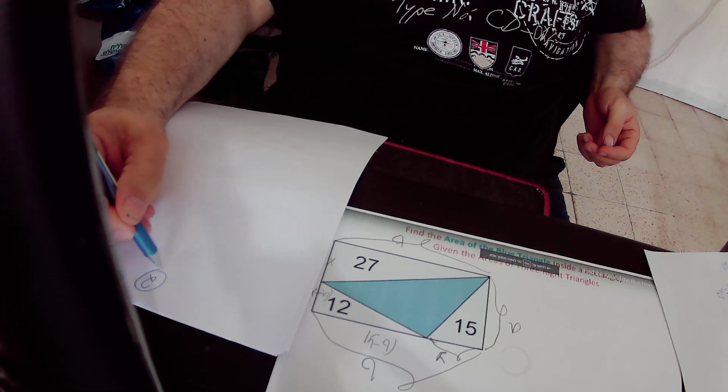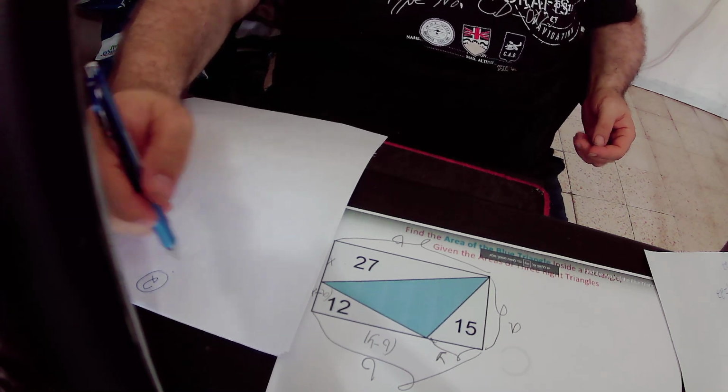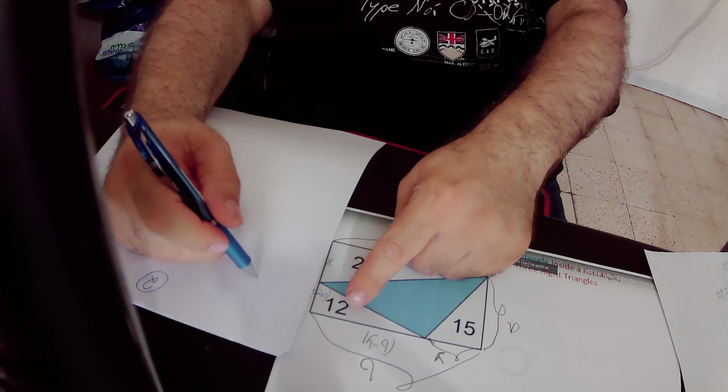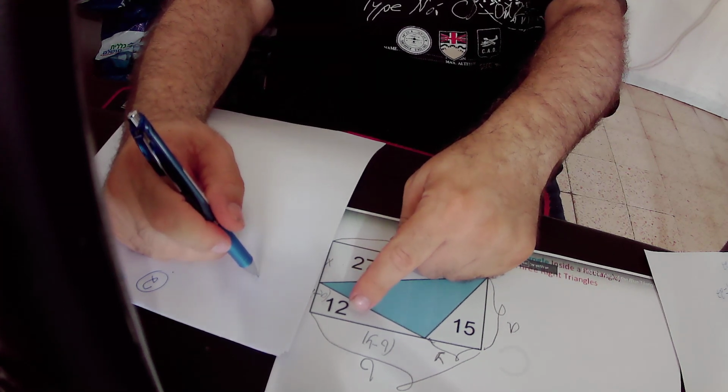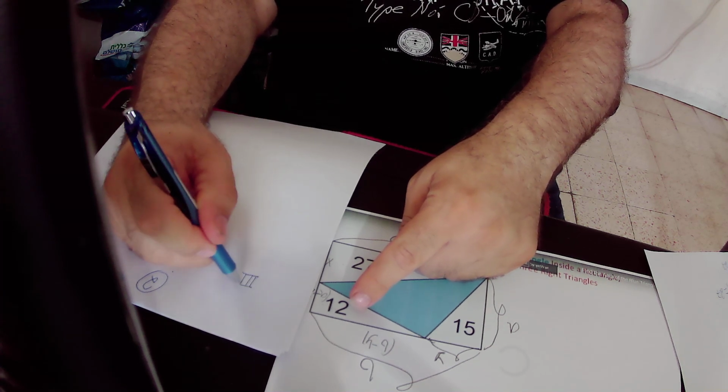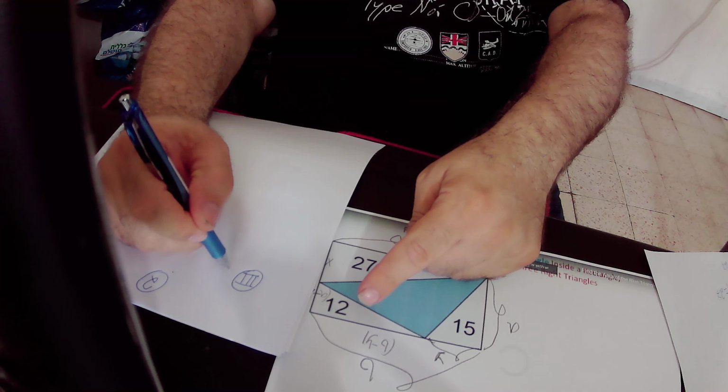So now we will create the formula for the area of this triangle, that is the third right triangle that we have in the drawing. It will be the same formula.